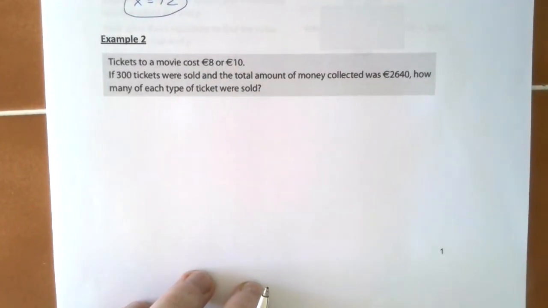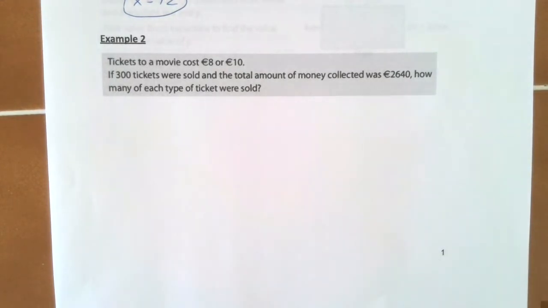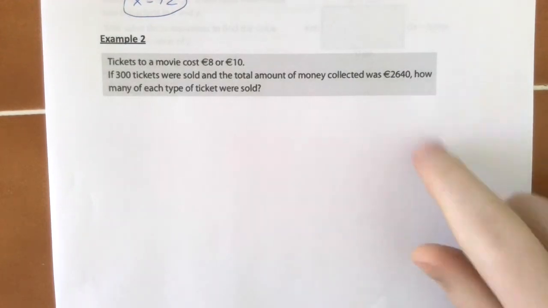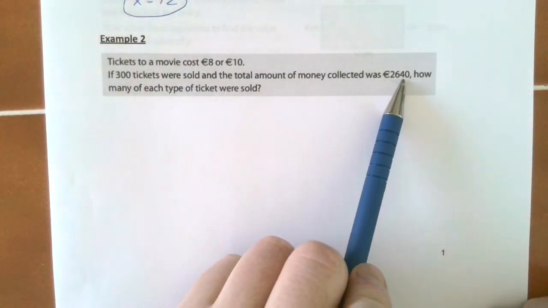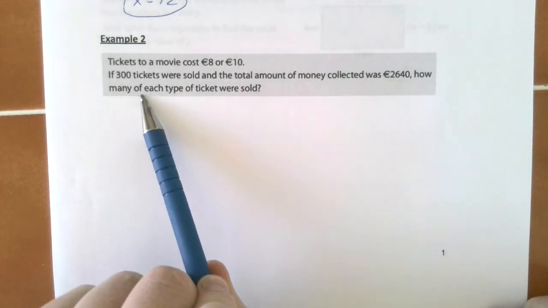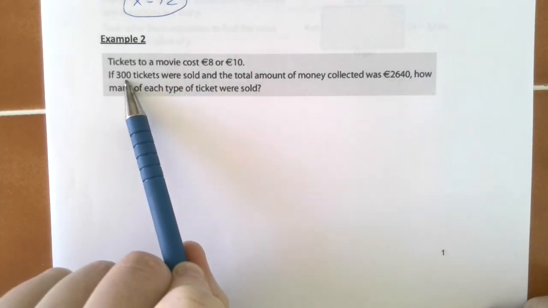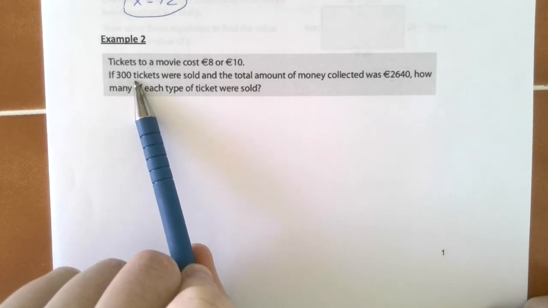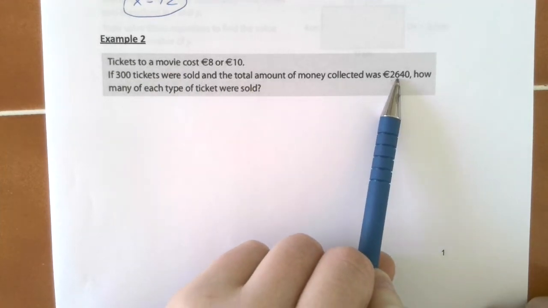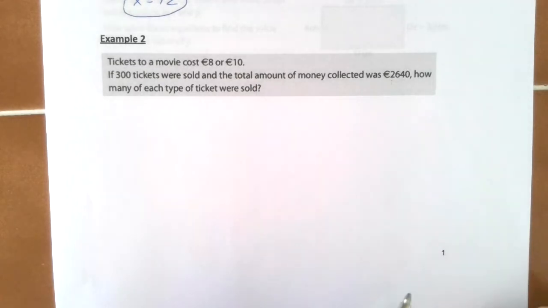It says tickets to a movie cost €8 or €10. If 300 tickets were sold and the total amount of money collected was €2,640, how many of each type of ticket were sold? So they sold 300 tickets and the total amount of money collected was this here. How many of each type of ticket was sold?